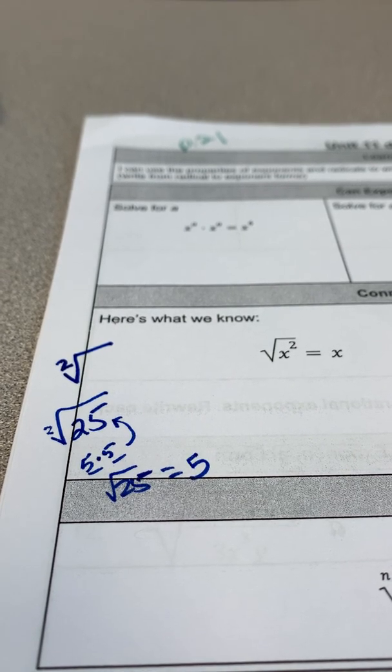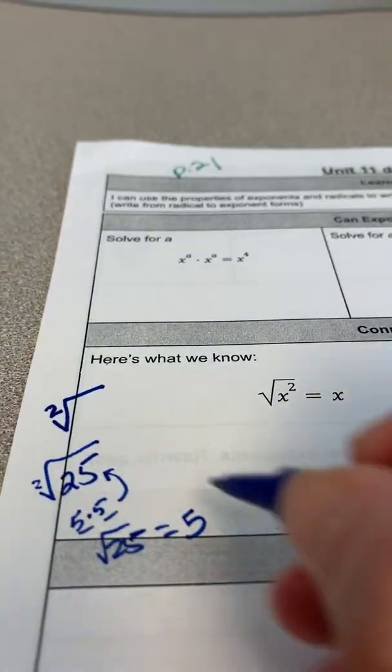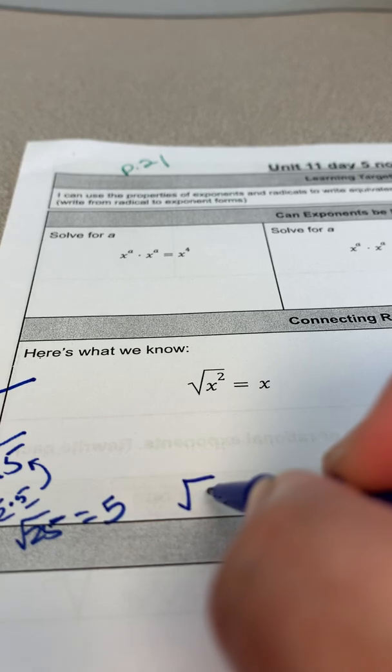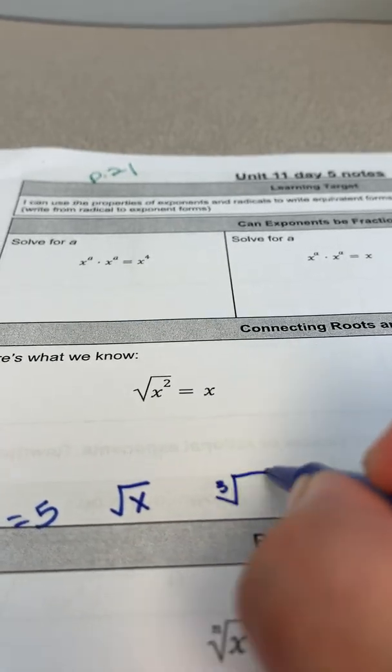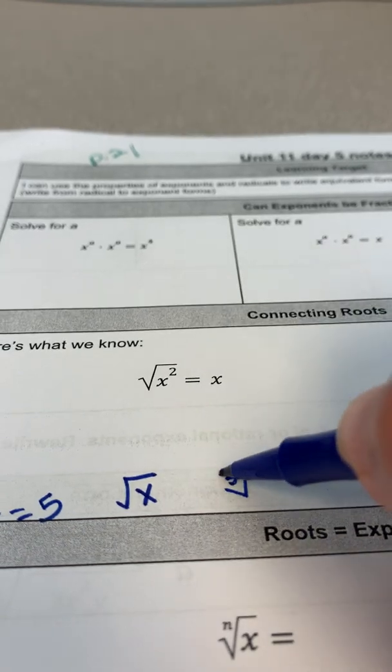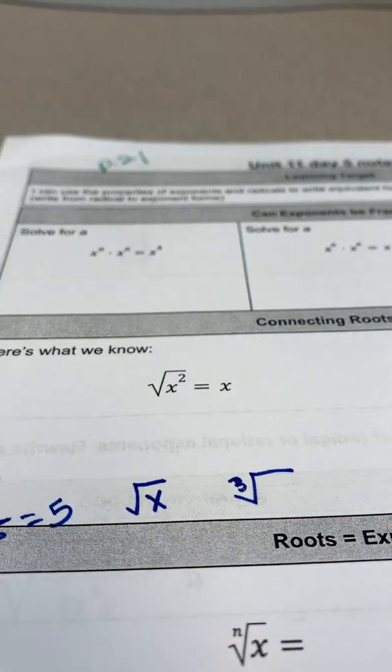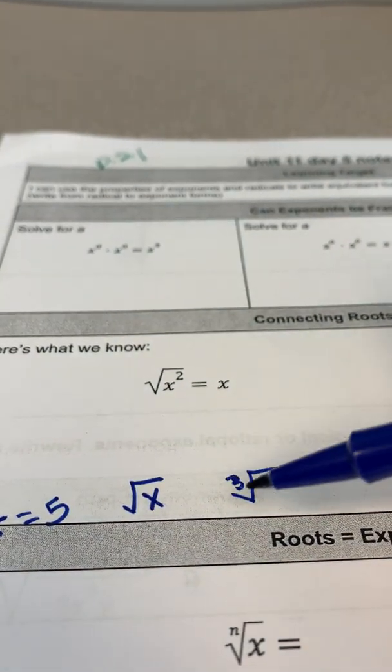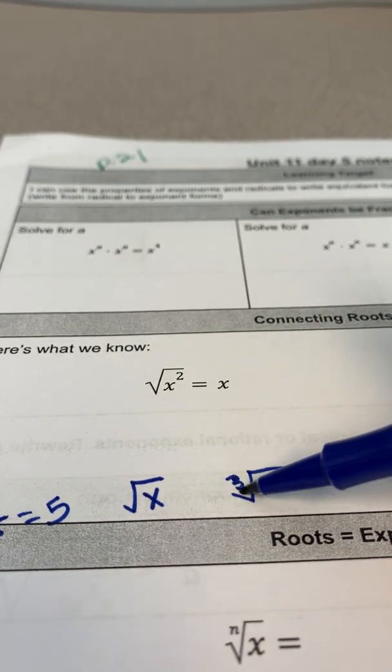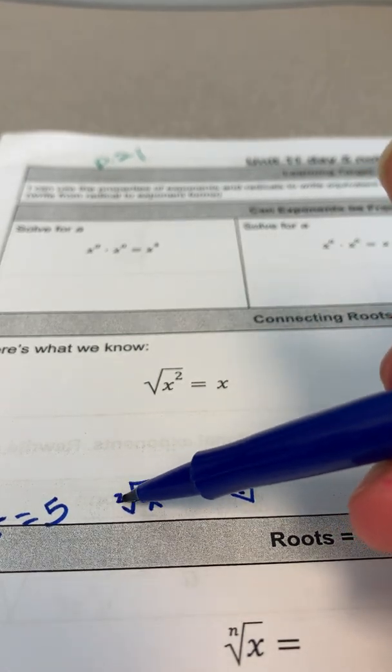So when we do this, if there's nothing written there, automatically there means there's a 2 outside. If you see something like a 3 written outside, or a 4 or a 5, we don't have to imply any number. It's already there for us. This is referred to as the index, that number that sits on the square root.